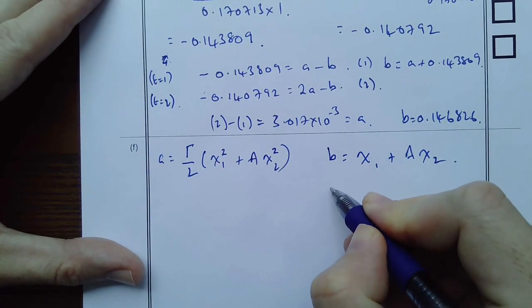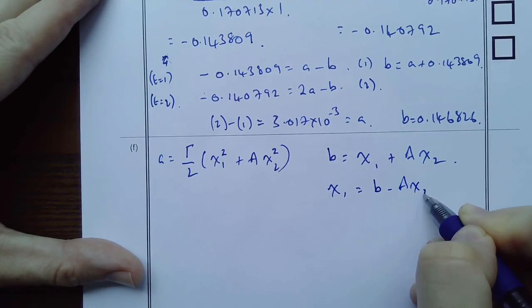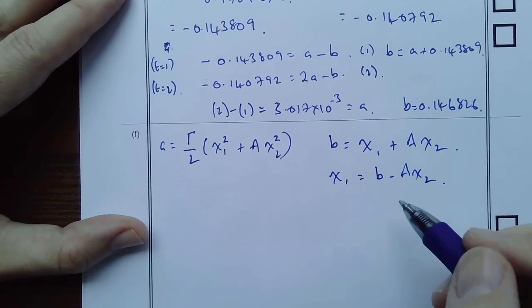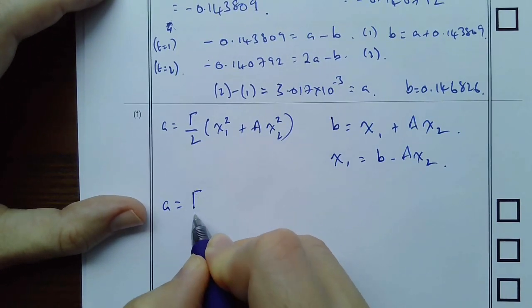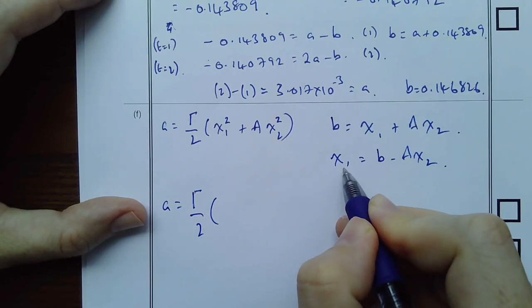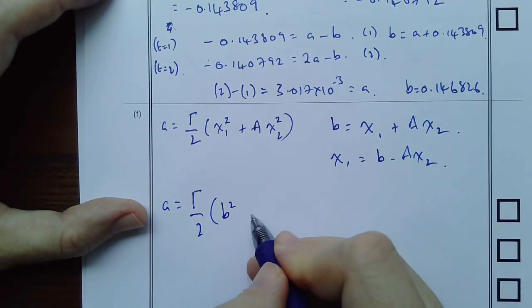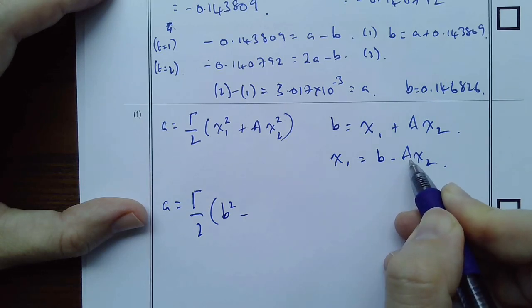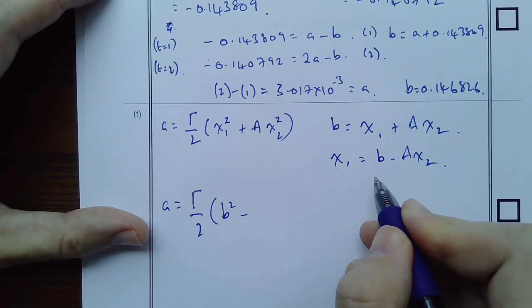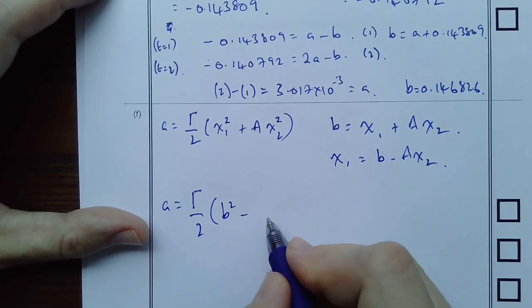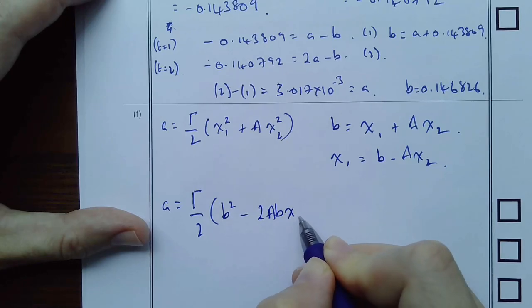I think it's easier if I do x1 equals b minus a x2, because then I'll avoid having any fractions, and I'm going to put my x1 into here. So A is going to be gamma over 2, and then it's x1 squared. Well, x1 squared is going to be b squared minus this times this times 2, the cross term, so 2ab x2.